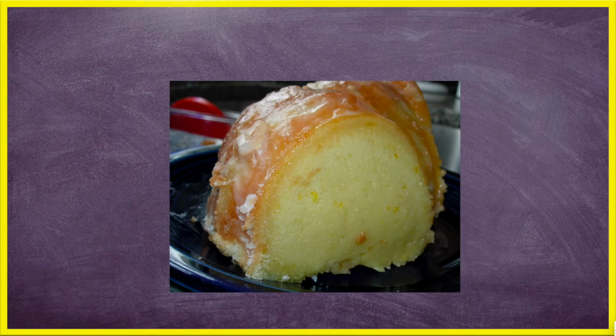The next one is the opposite of dry. Okay, you can see here there's a lot of liquid here, right? It's very moist. If you bite into it, it won't be dry at all. It will be very kind of wet, and we call that moist.